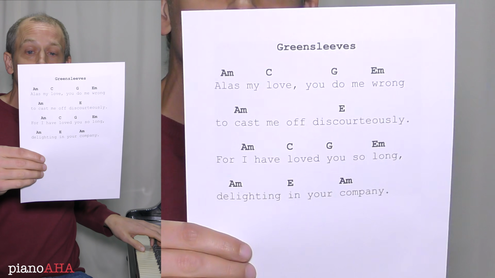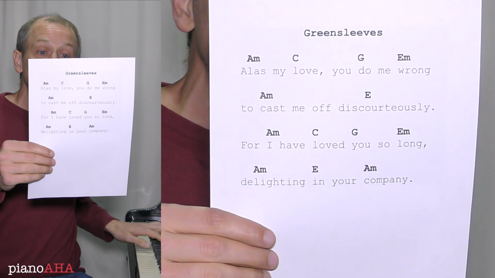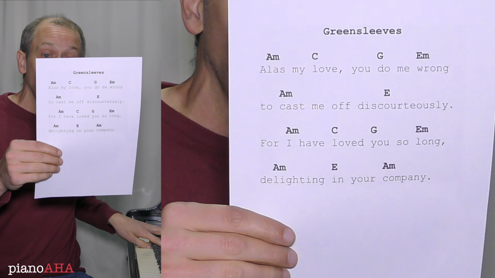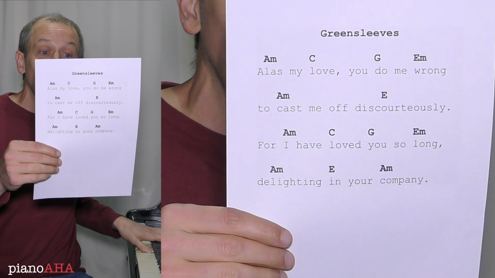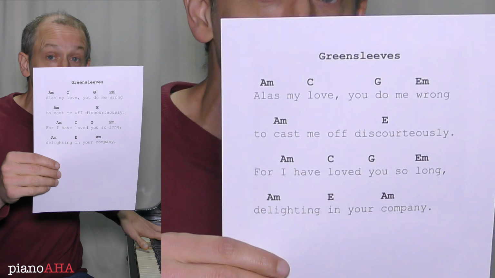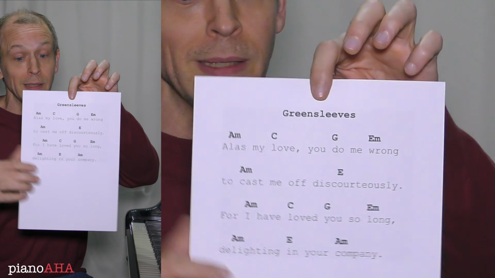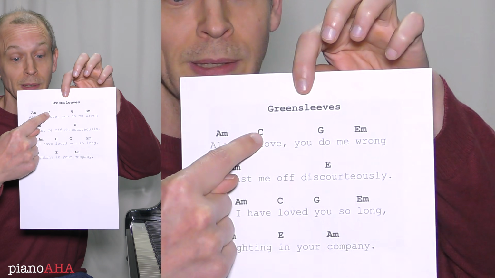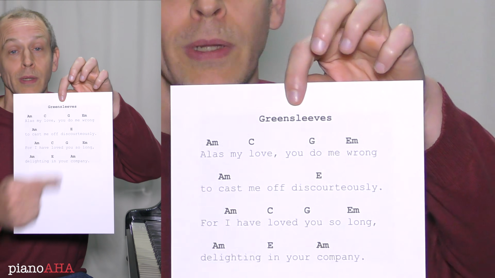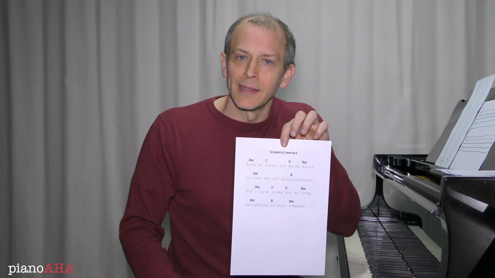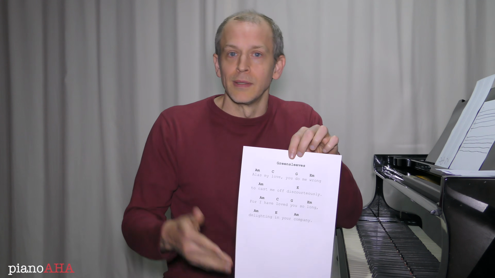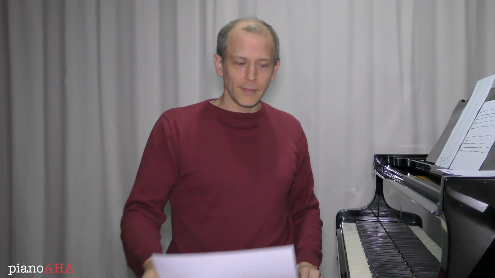I just played the chord that's written above the text at that point in the text, and that serves as a nice accompaniment if you're singing a song, for example.